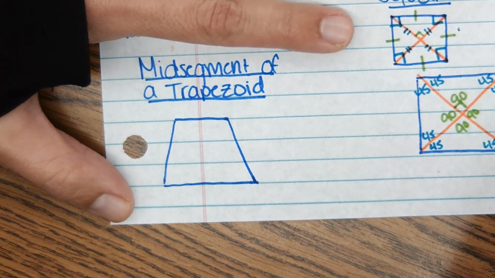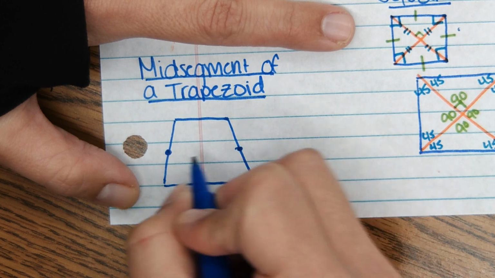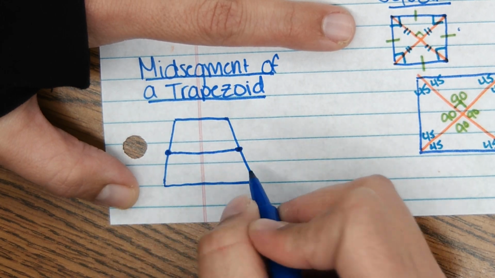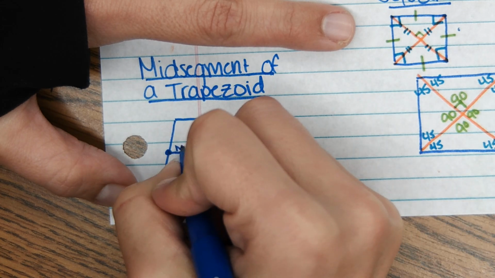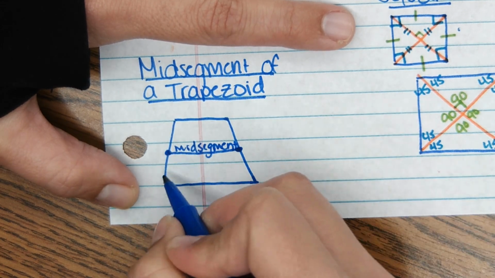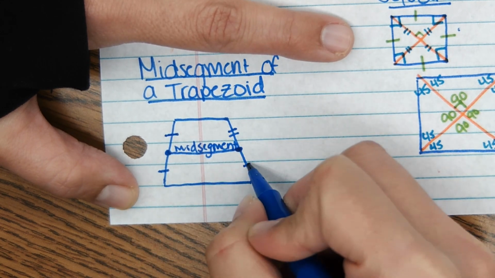And so the mid-segment is a line that goes across the center. It's parallel to the bases, and it hits at the midpoint of each of these sides. So this line right here is the mid-segment of the trapezoid, and it hits at the midpoint. So like this is the same length as this over here, and then this is the same length as this.